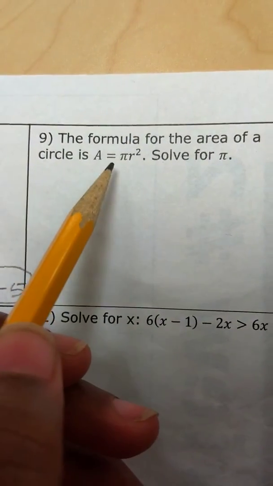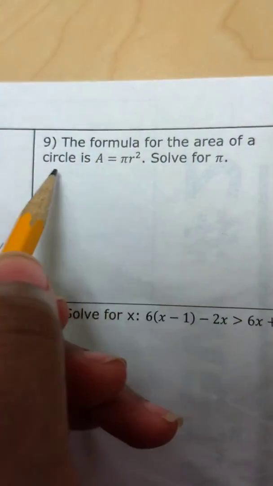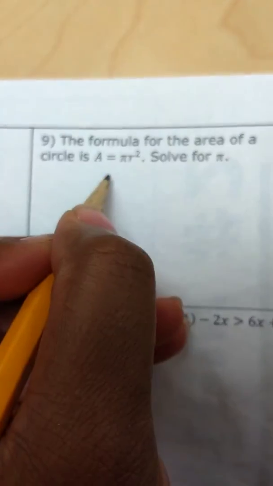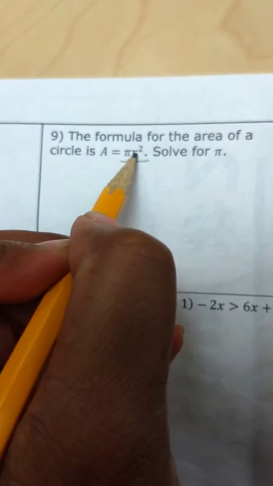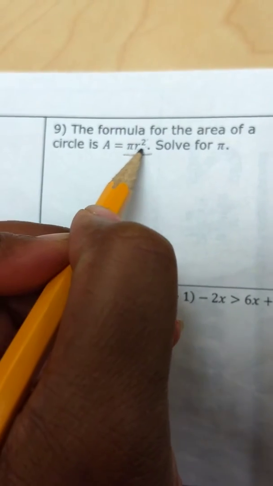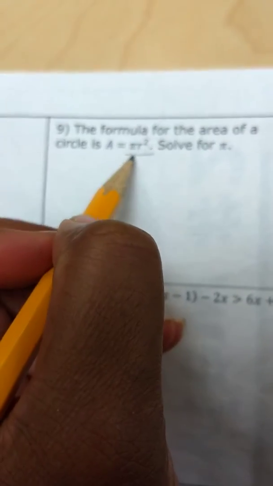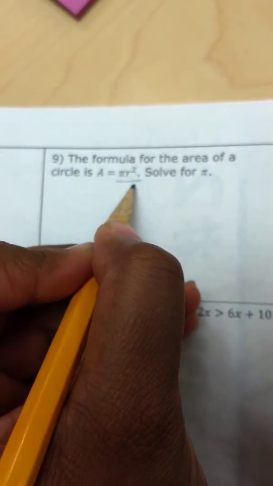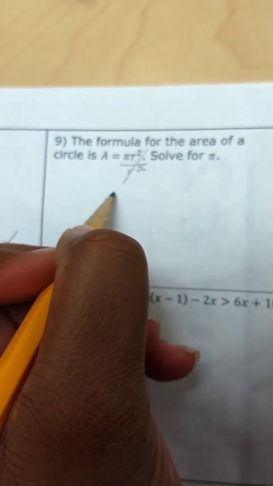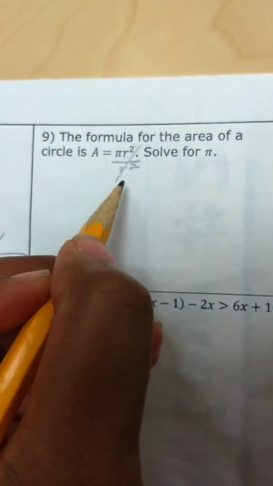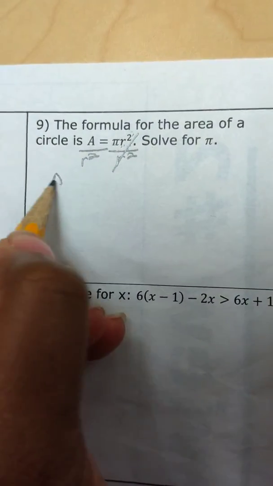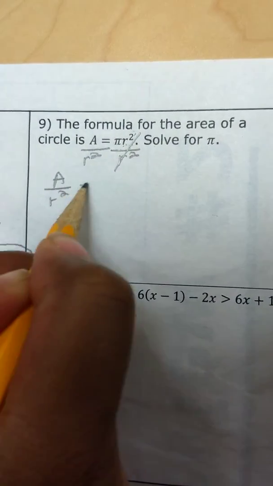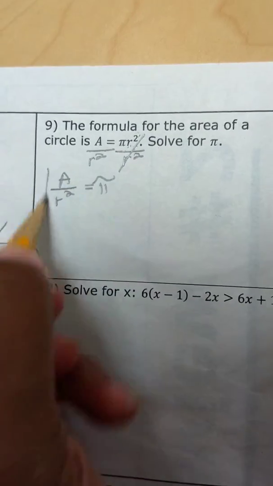In order to solve for pi, in this case, we're just going to think of it as a literal equation, not 3.14. We're going to divide what we don't need. Pi and r squared are multiplied together, so technically the r squared in this case is the coefficient. So I'm going to divide by r squared because I need it to go. Division property of equality says if you divide this side by r squared, you divide this side by r squared. So a over r squared equals pi.